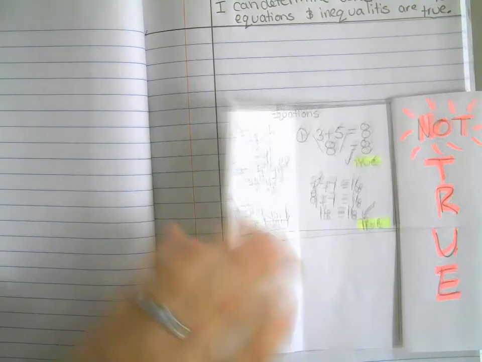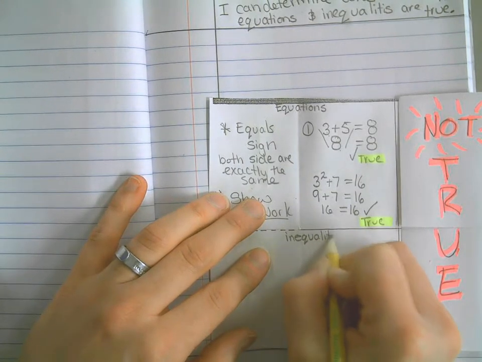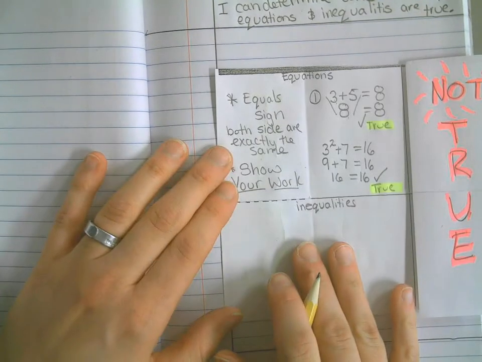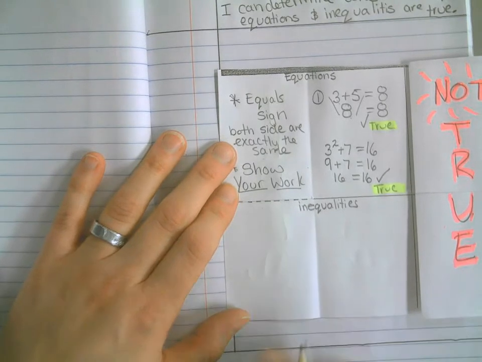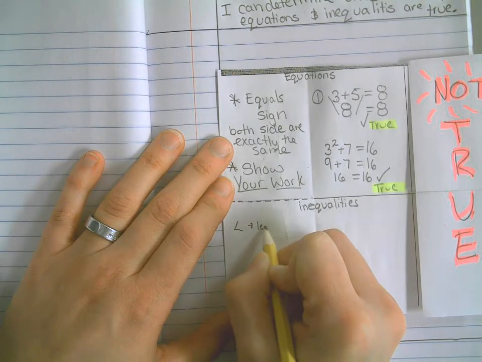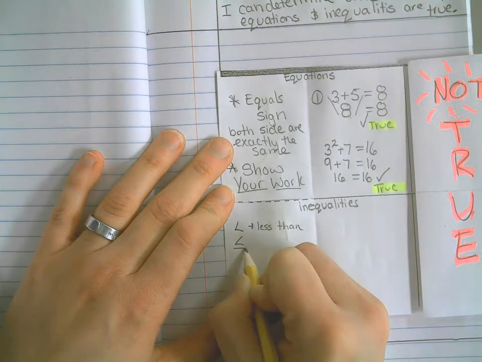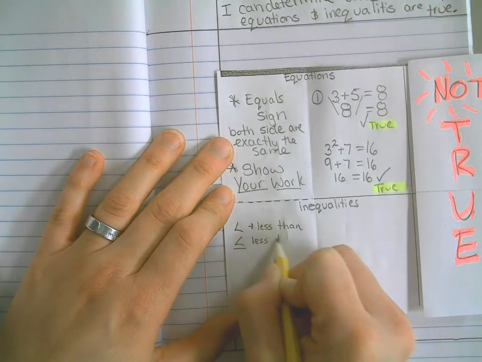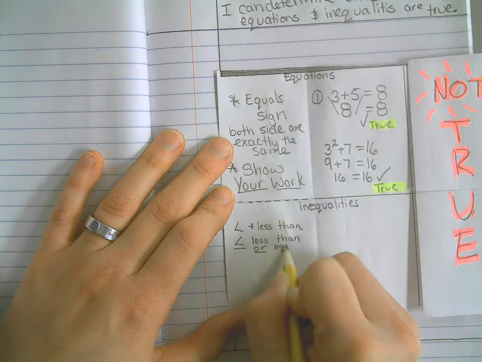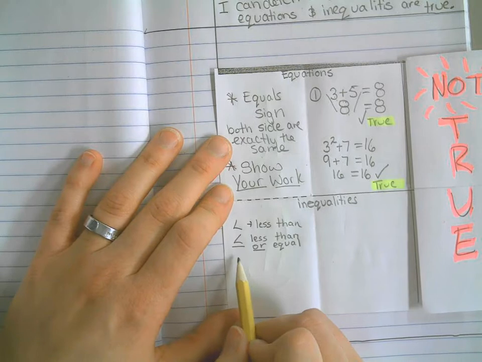Okay? So now, inequality. Very similar, but now you have more possibilities for a true answer. So let's review what the inequality symbols are. Okay? So this means less than. The same symbol with a line under it means less than or equal. So the number can be less than or equal to the other number.